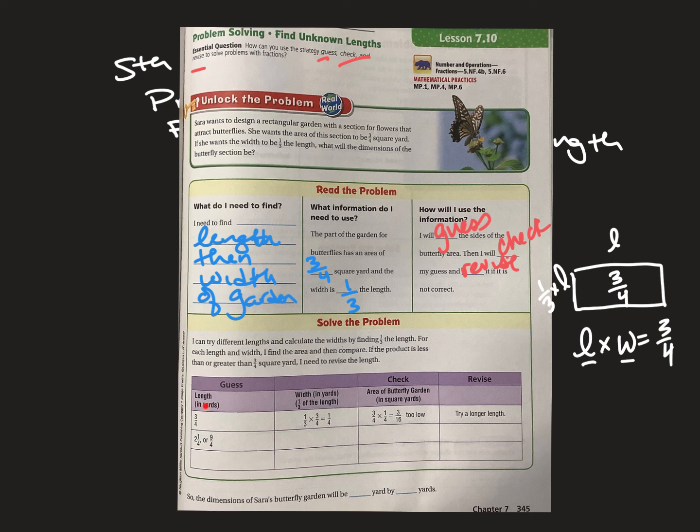So their first guess, they said, is, I think maybe the length is 3/4 of a yard. Okay, if that's our guess, let's test it out. We know that this is going to be 1/3 times that. So I would say, let L equal 3/4. Let's let L equal 3/4 and see what happens.